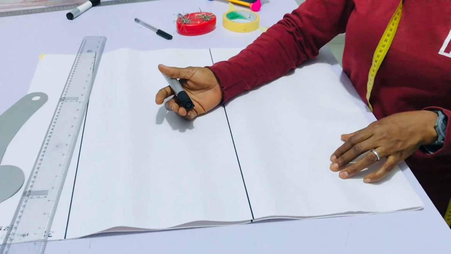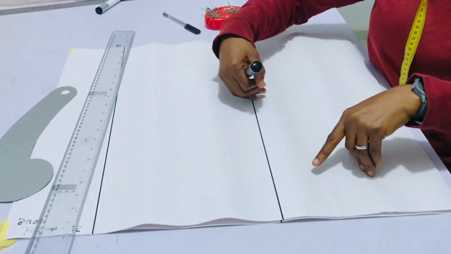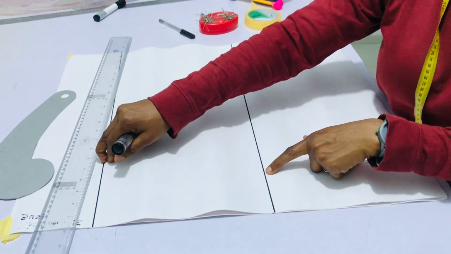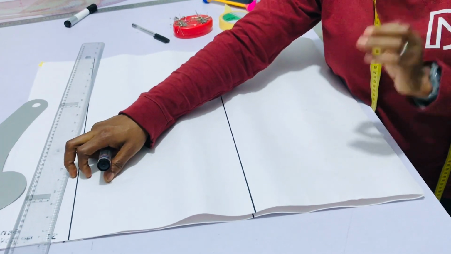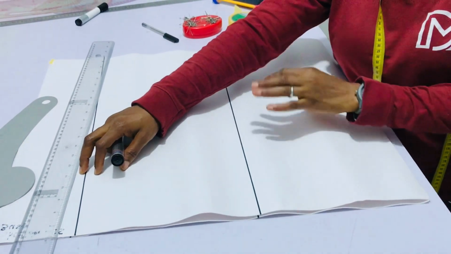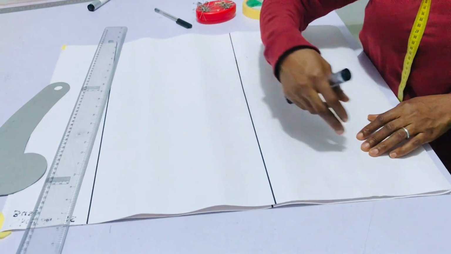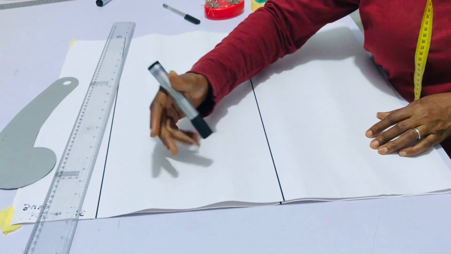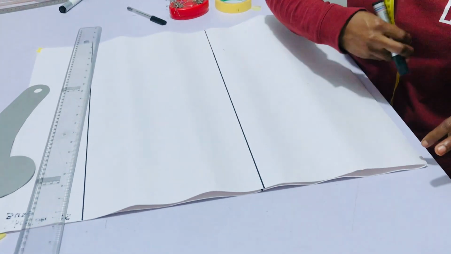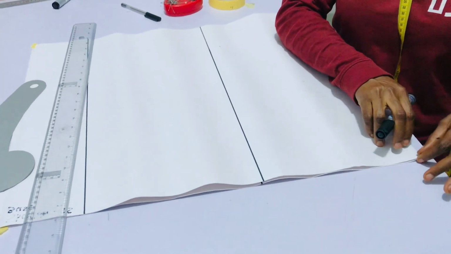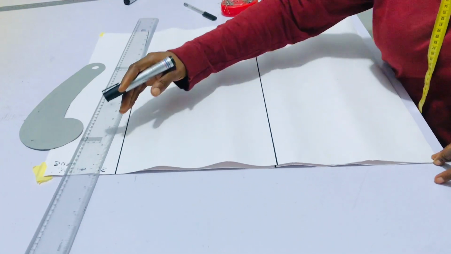So right, this is my pattern paper. On my pattern paper, I drew two lines. This is the first line and this is the second line. The second line I have here is my bust circumference divided by 2 plus 2 inches. I added 2 inches extra just to fit in my dart when taking the waist dart. I took my measurement from this starting point to this place. That is my bust circumference divided by 2 plus 2 inches.